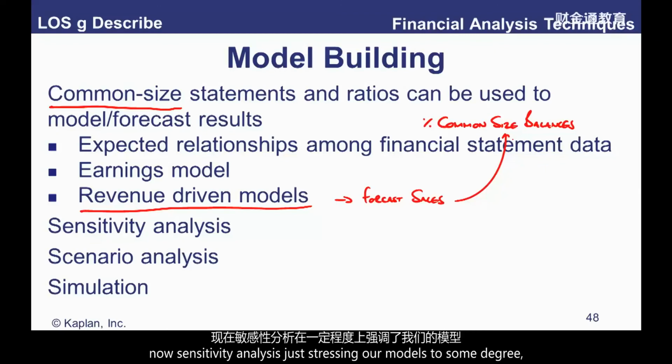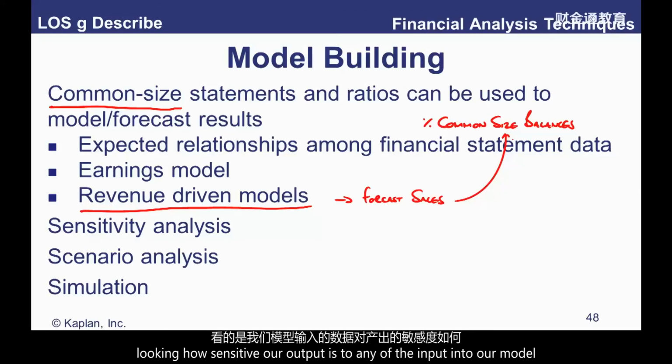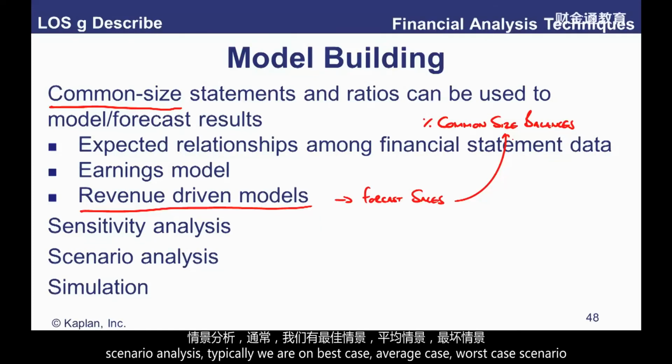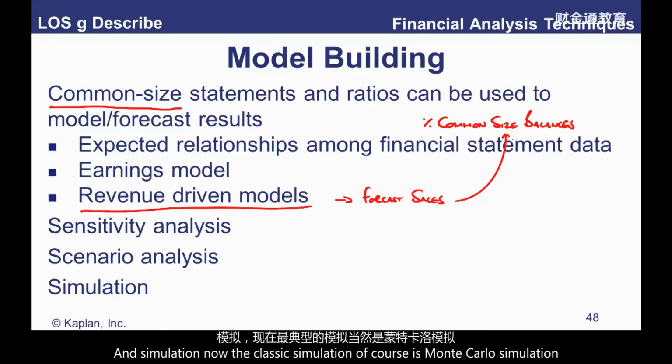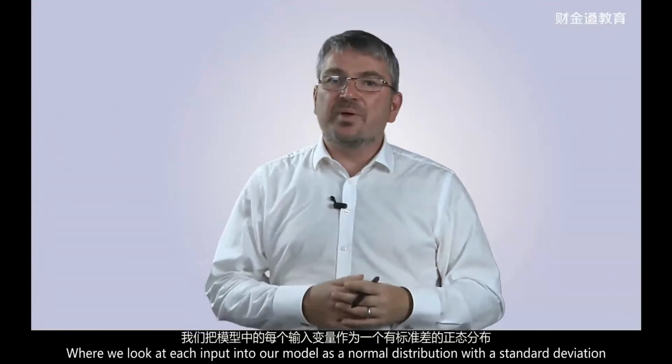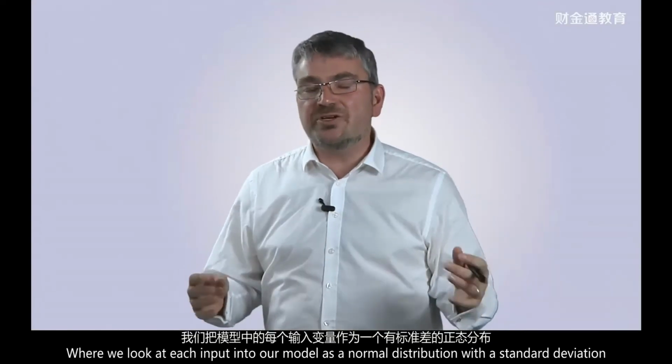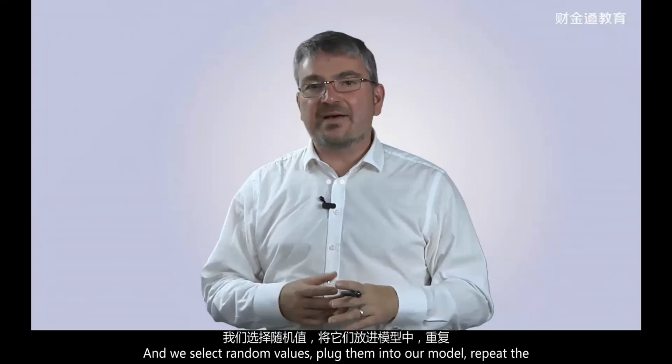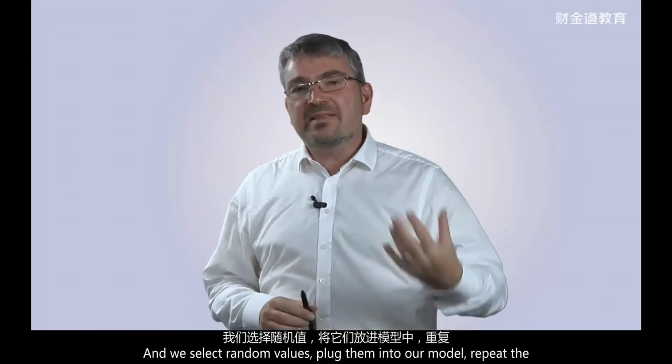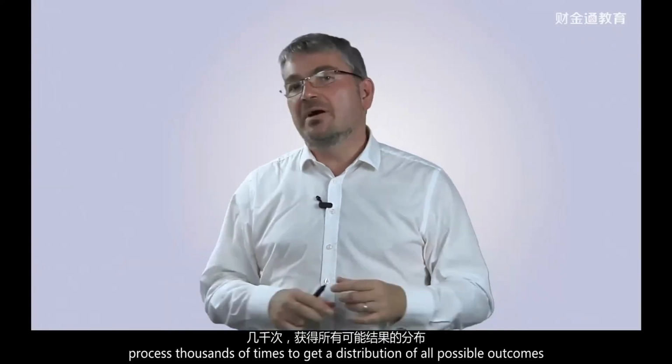Now, sensitivity analysis just means stress testing our model to some degree, looking at how sensitive our output is to any of the inputs into our model. Scenario analysis, typically we run best case, average case, worst case scenarios. And simulation, now the classic simulation of course is Monte Carlo simulation, where we look at each input into our model as a normal distribution with a standard deviation, and we select random values. Plug them into our model, repeat the process thousands of times to get a distribution of all possible outcomes.